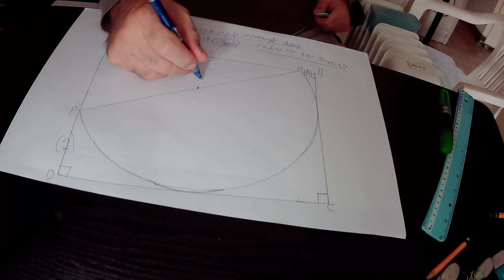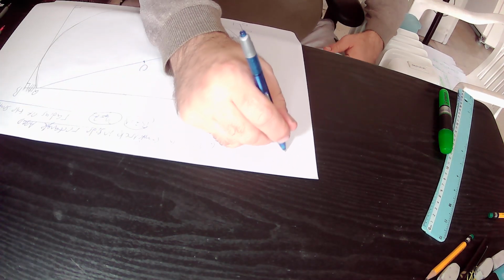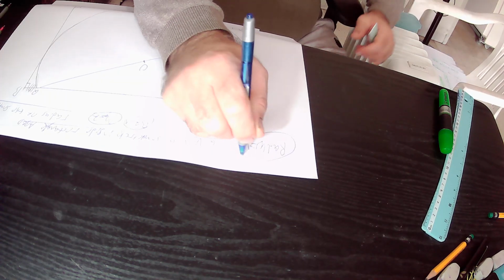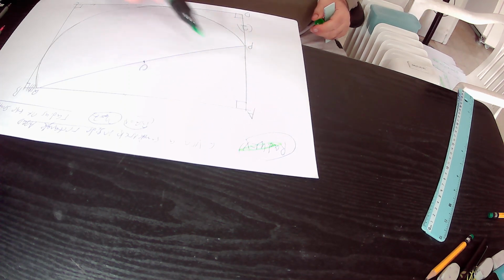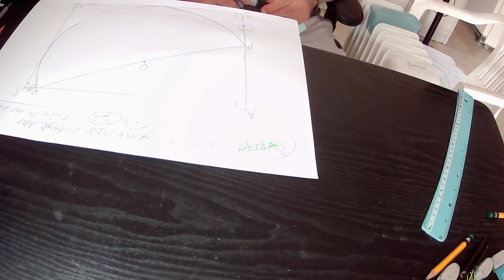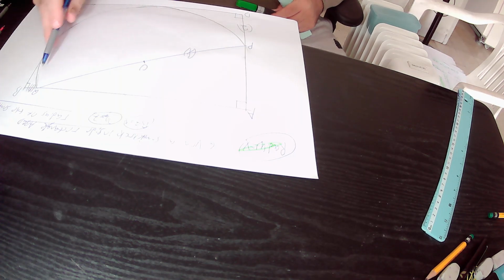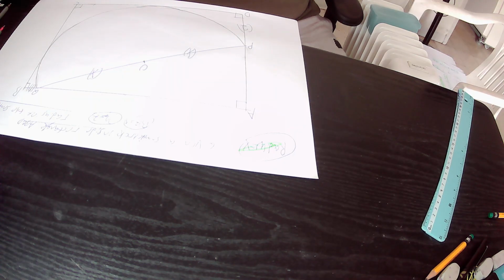This point is point O, and we define the radius of this semicircle as x. Therefore, line segment OP is the radius of this semicircle. It equals x according to our definition. Likewise, line segment OQ is also the radius of this semicircle, therefore it equals x according to our definition.